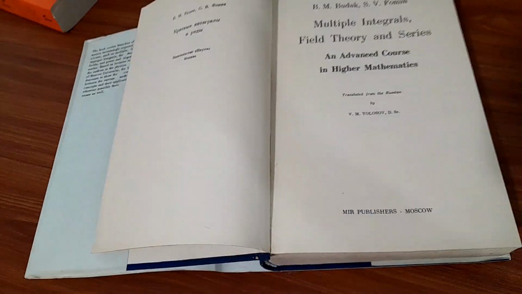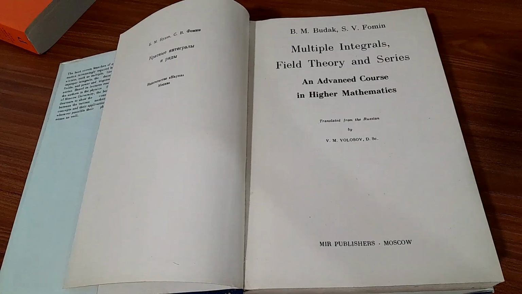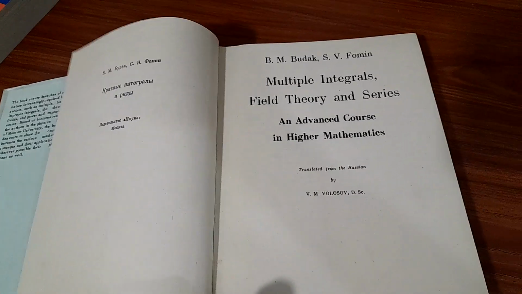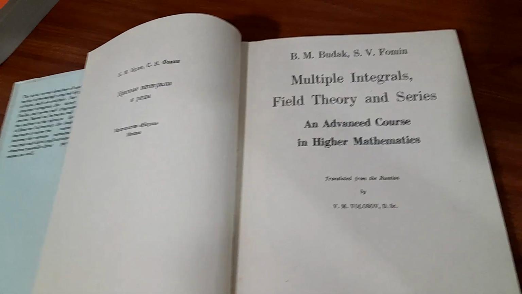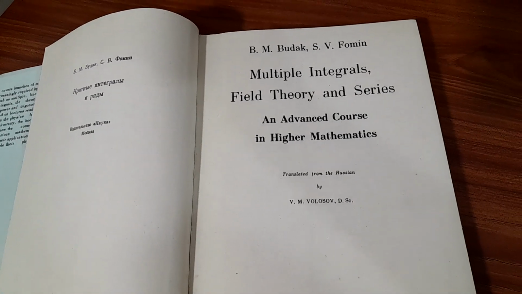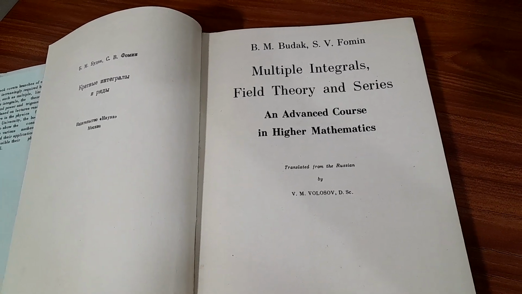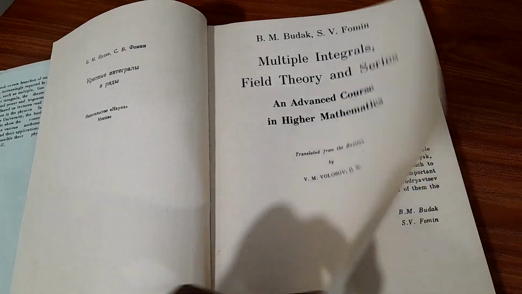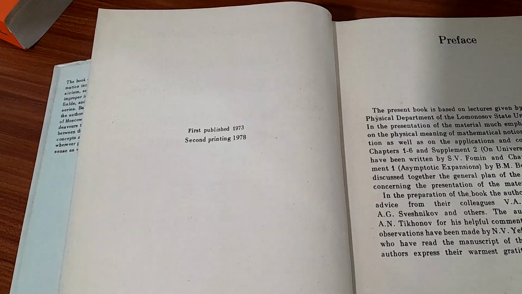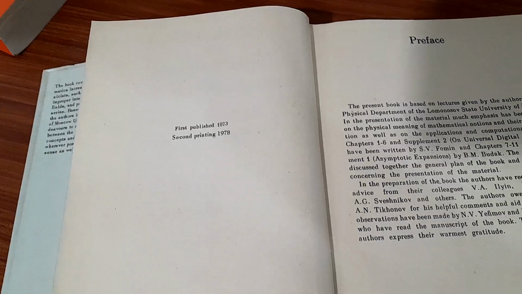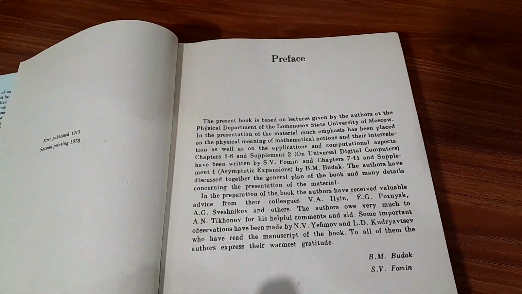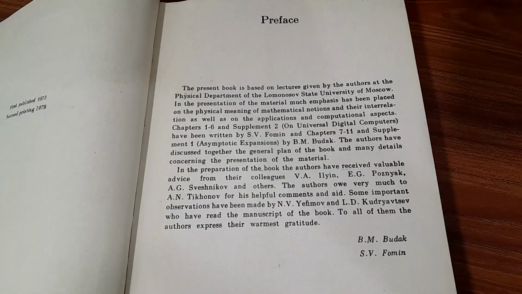Okay, let's go through the book briefly. As you can see, this book is in very good condition. It's like brand new. Here the subtitle is there, an advanced course in higher mathematics. This book was first published in 1973, but this is a second printing copy, 1978. So I won't be reading this.